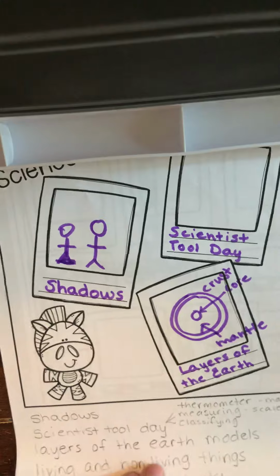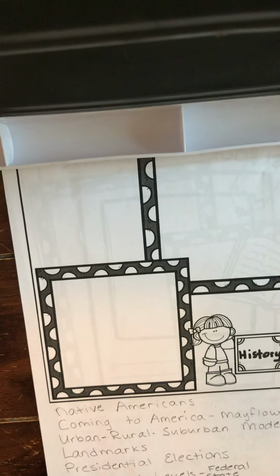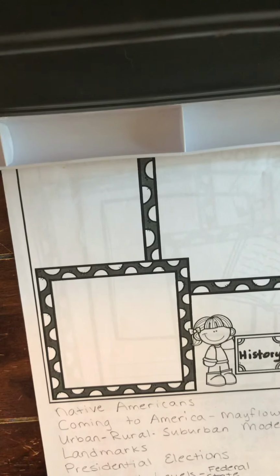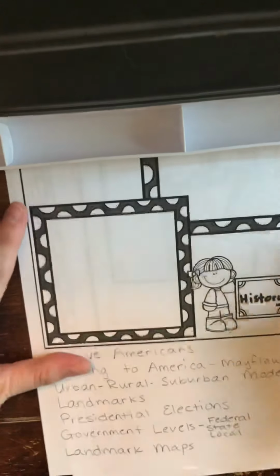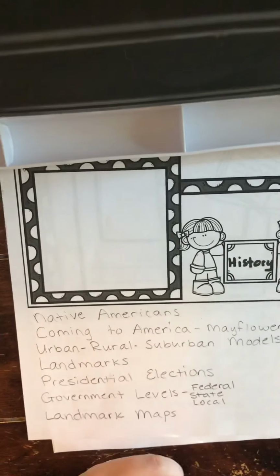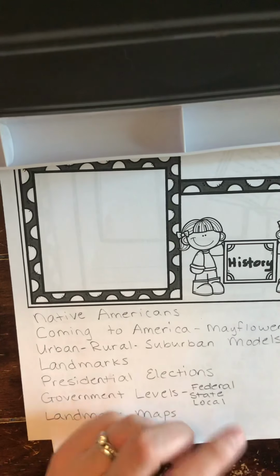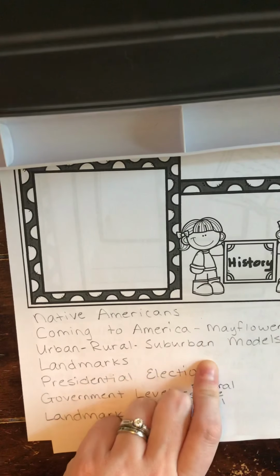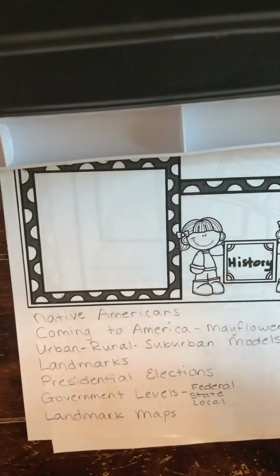So that's that page. And then history, same type of thing. I marked a bunch of things that we did. So we learned about Native Americans. Remember we learned about the Calusa and some of those others, the Iroquois. We talked about the Mayflower and we did that Mayflower writing. We did the 3D thing where we did the rural, urban, and suburban models.